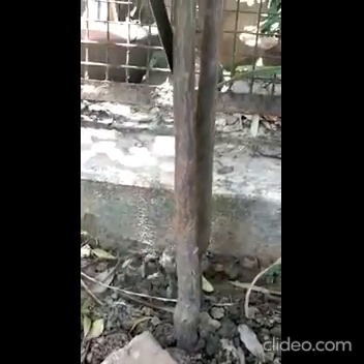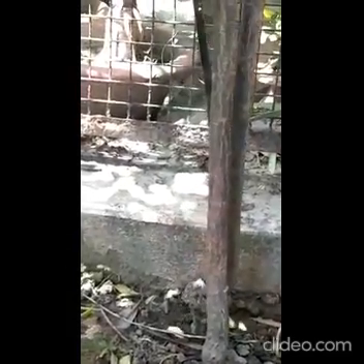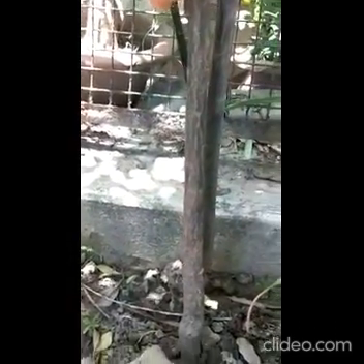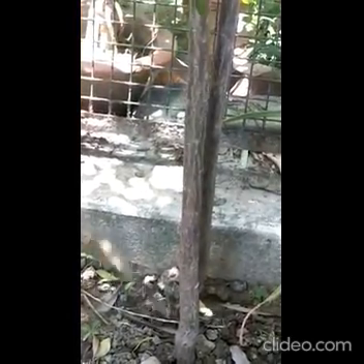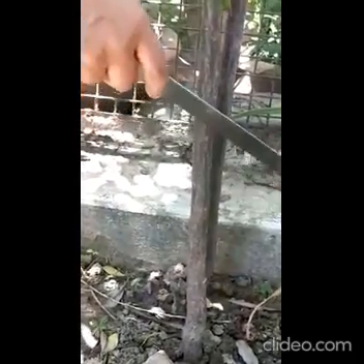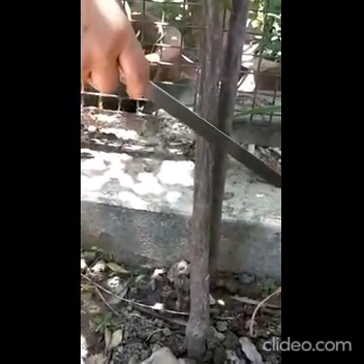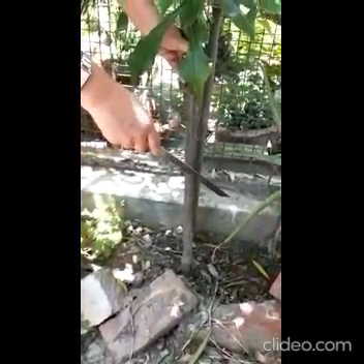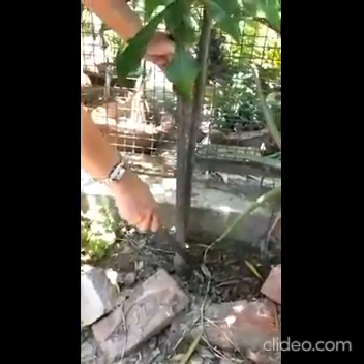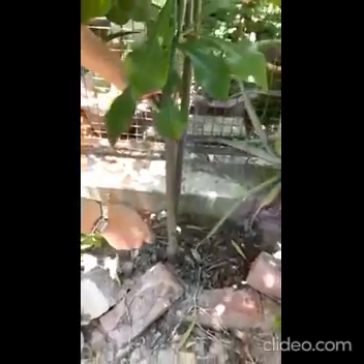See children, if I am trying to pull out this plant, it's not so easy. We cannot uproot the plant because these are the roots which fix the plant into the soil. So root system is under the ground and shoot system is above the ground.